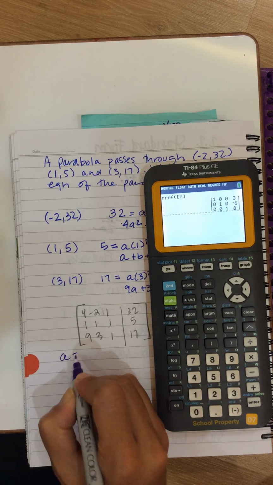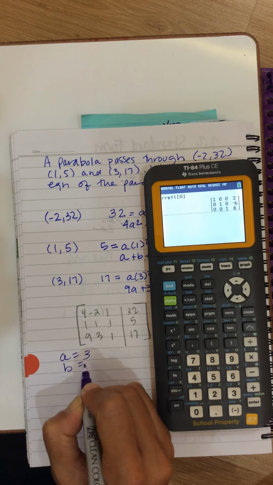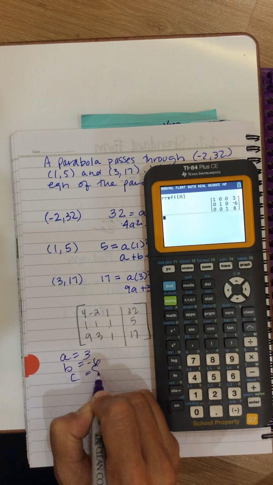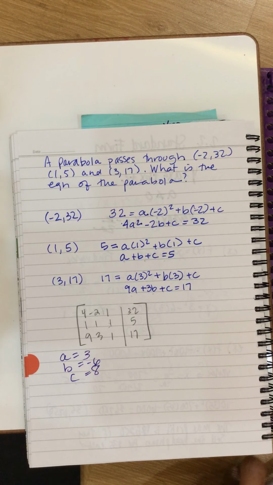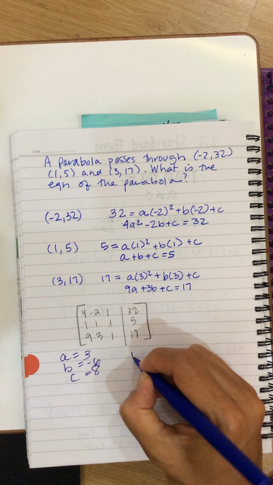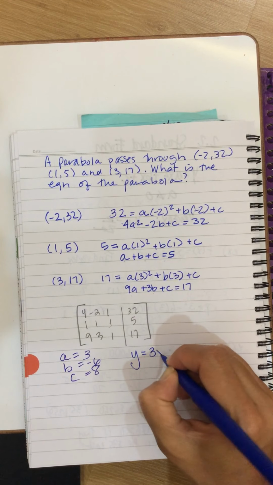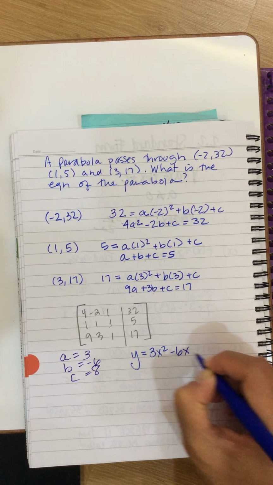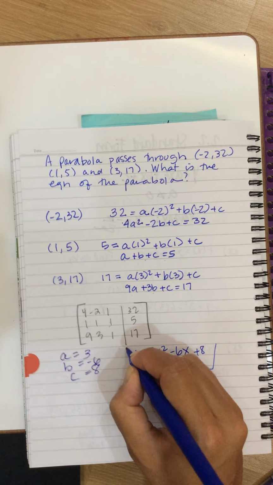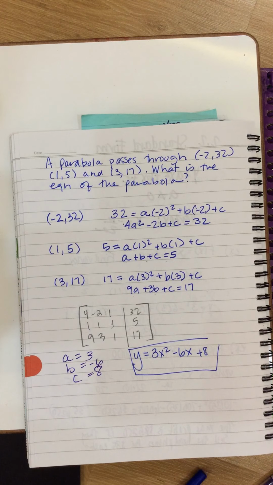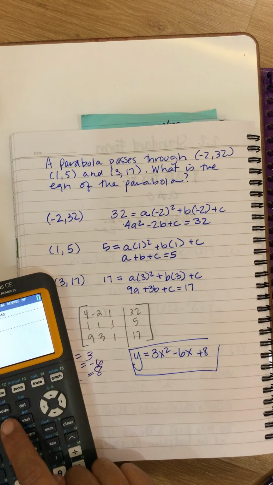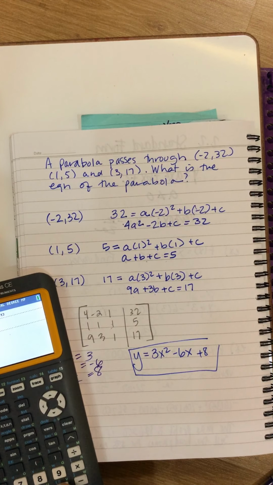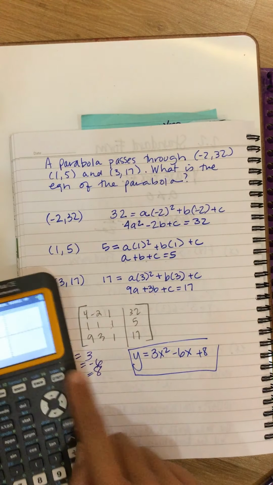So what do I know? I know that a equals 3, b equals -6, and c equals 8. So I'm just going to write that there. So now I can write an equation for the parabola. It would be y equals 3x squared minus 6x plus 8. Here we go. And let's say we want to check that: 3x squared minus 6x plus 8.